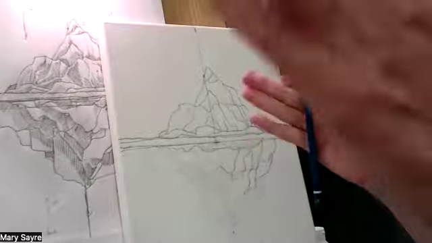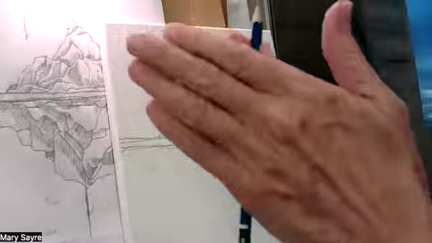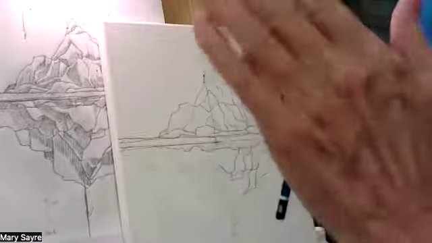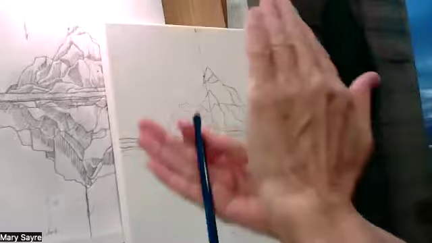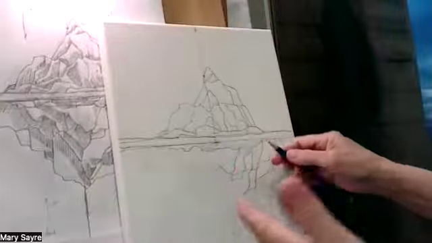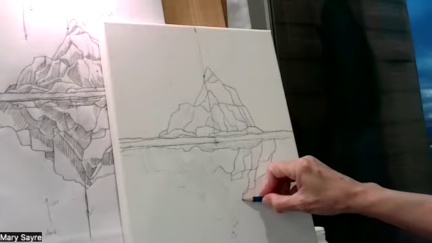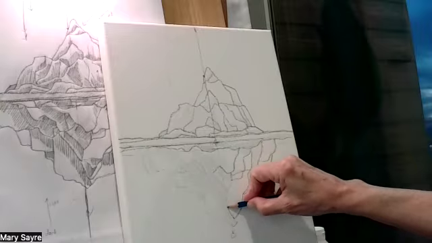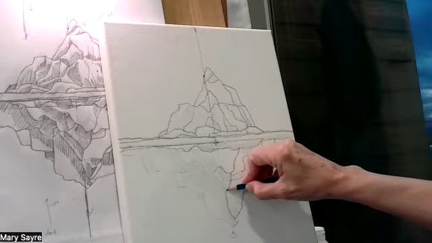So when I see icebergs and I see the lines, the cracks and the crevices, it's what kind of brings it all together, and they form together. They're frozen together, and they're not smooth. So that's what I tried to show here.